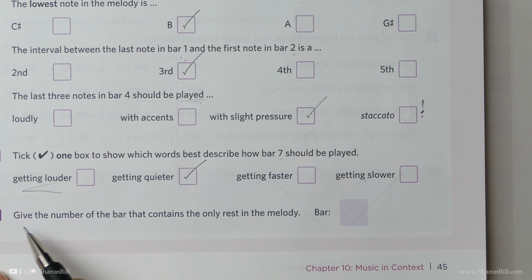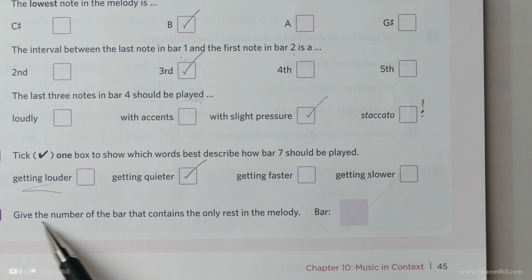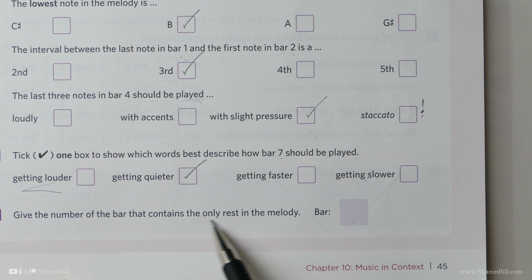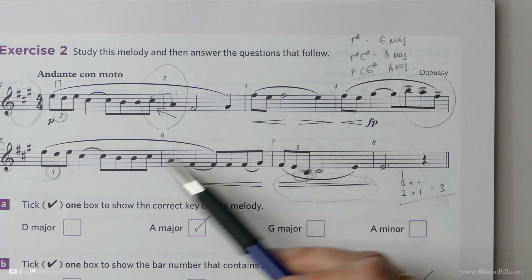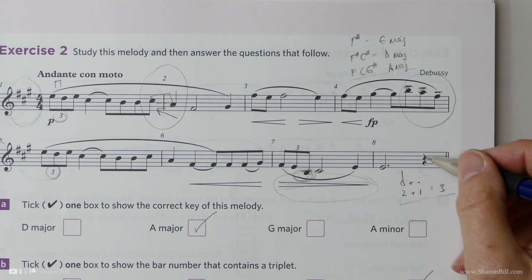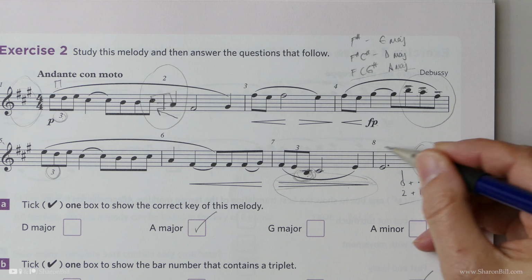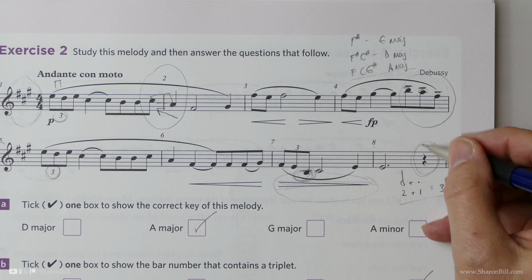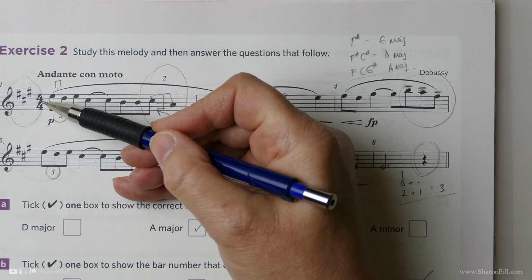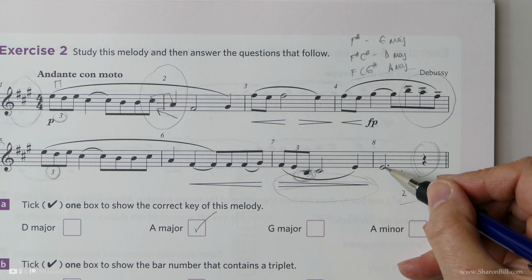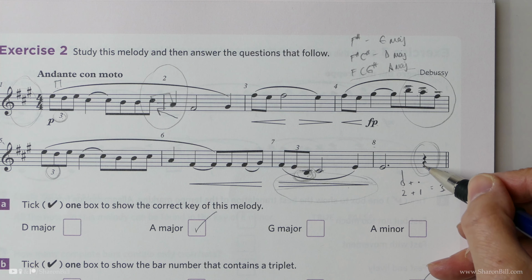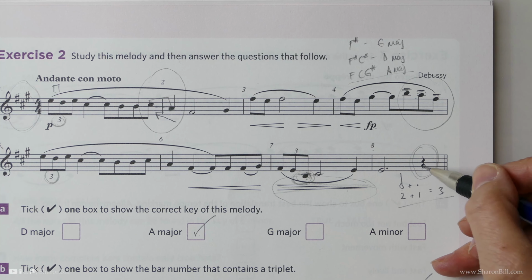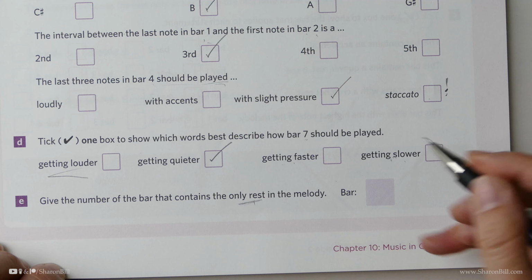And then now, last one, finally. What's the number of the bar that contains the only rest in the melody? Let's have a look. And surprisingly, the only rest in the entire melody is on the last beat of the last bar, and that's a crotchet beat rest. There should be 4 crotchet beats in a bar. We have 3 beats in this dotted minim. The final beat is silence, and so the only time we see any silence is bar 8, the last bar.